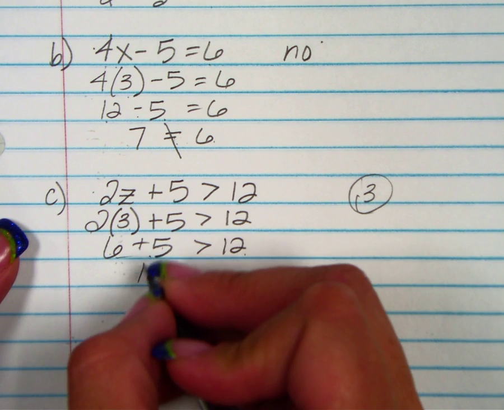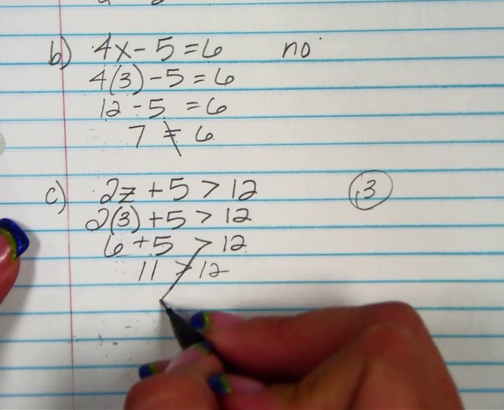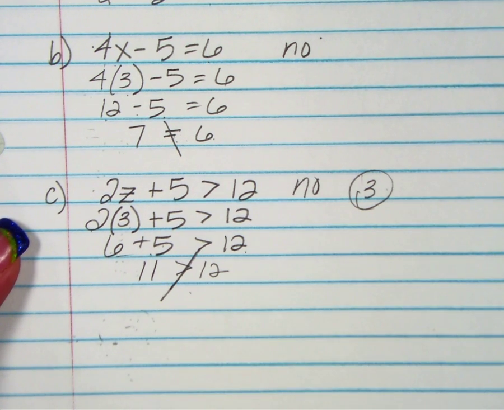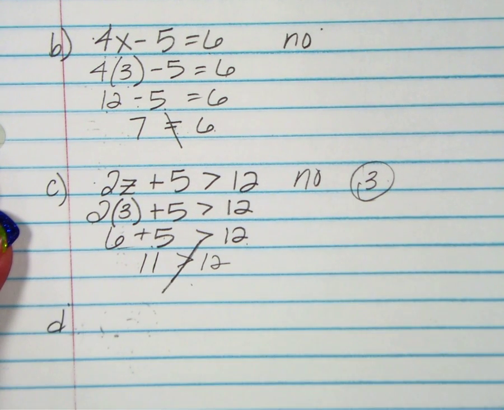6 plus 5 is 11. So is 11 greater than 12? No, it's not. So 3 is not a solution to this inequality. The answer is no. Okay, now let's take a look at the next sample, D.